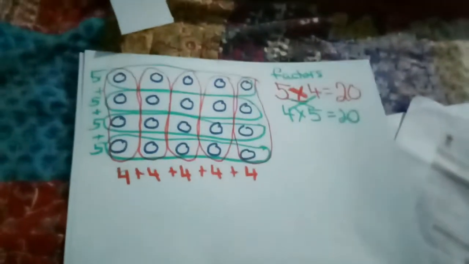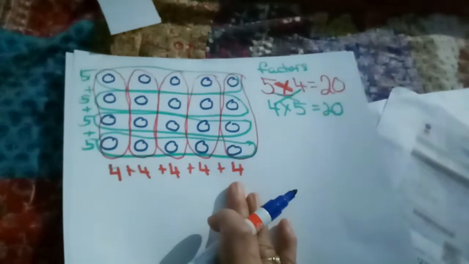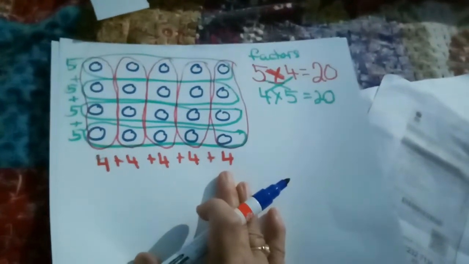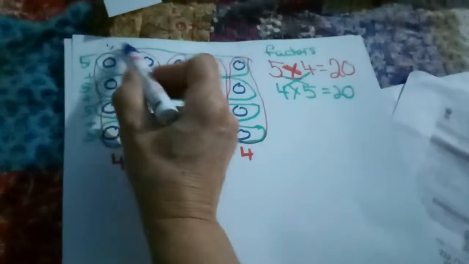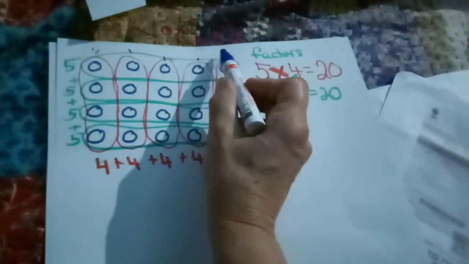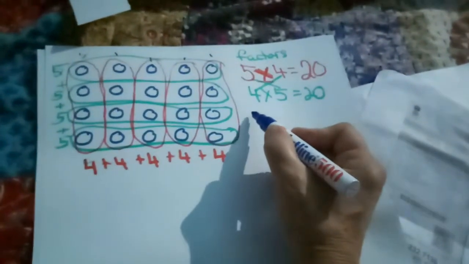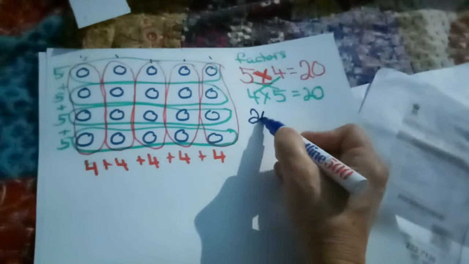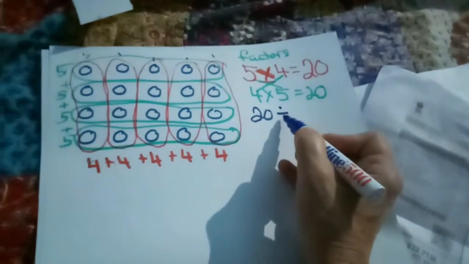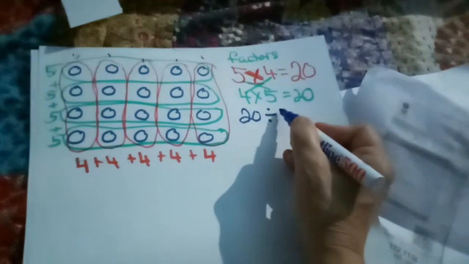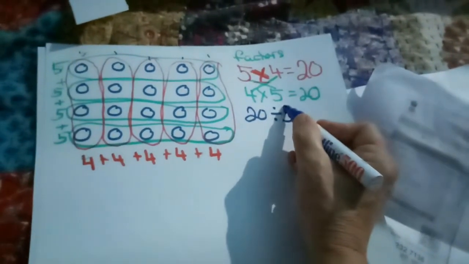Now with division, I'm going to draw some more dots here, so just bear with me for a sec. Get my blue pen. When we divide, well, I don't really need to do that. Let's just do it this way. So let's say I have 20 biscuits, and I have 5 children. So I've got 1, 2, 3, 4, 5 kids. So I'm going to write this down. This is my sentence. 20, and I want to divide my 20 biscuits between 5 kids.